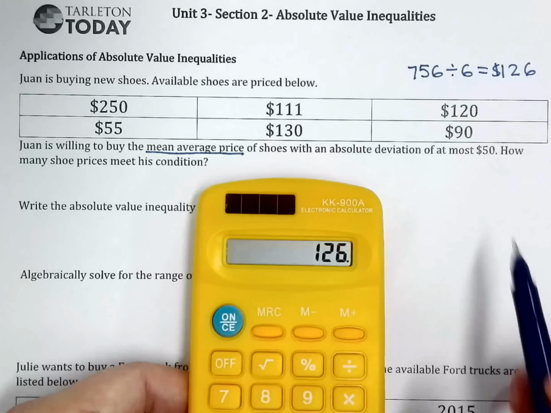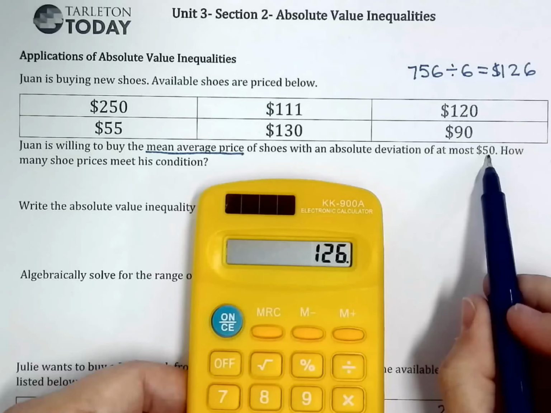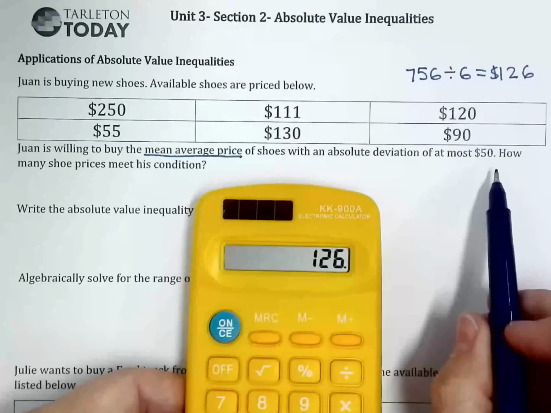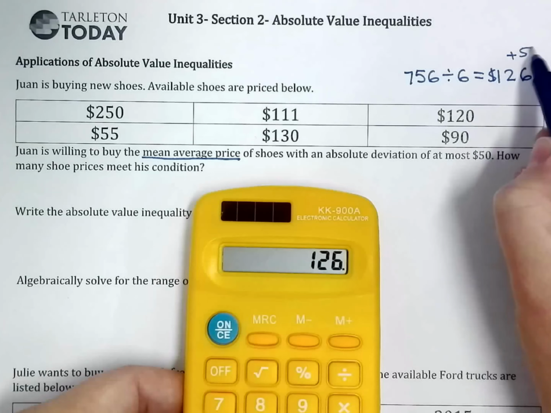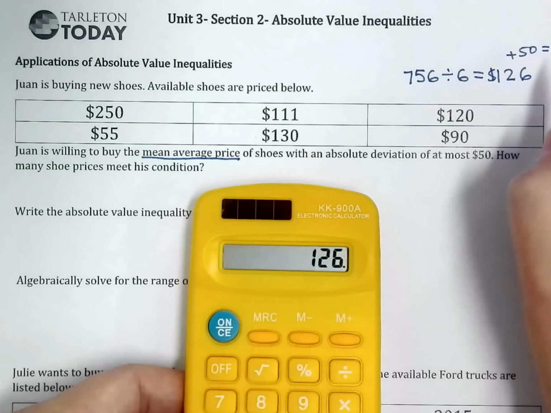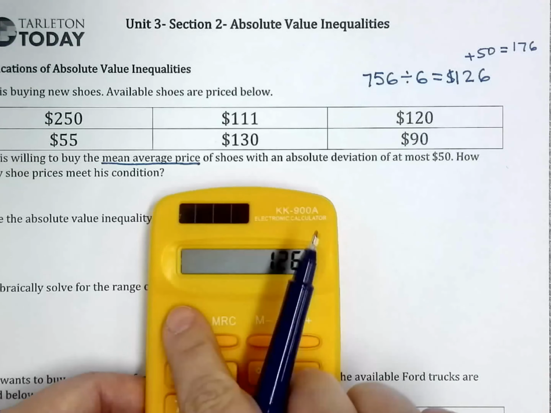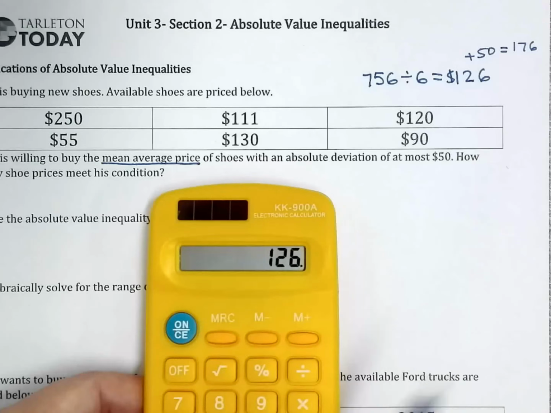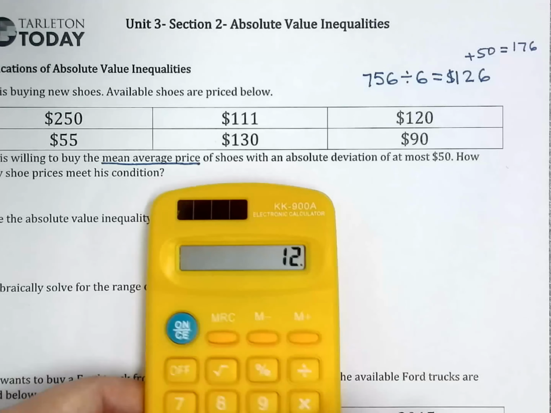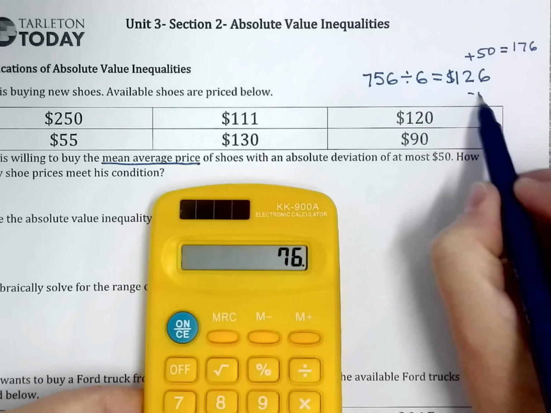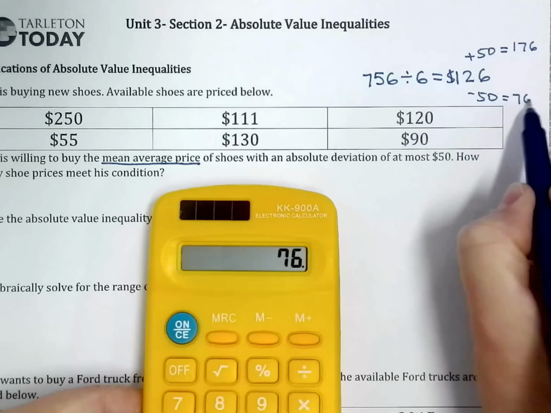And then 50 up or 50 down, that's within the range. So plus 50 here will give me 176. And then 126 minus 50 will give me 76.